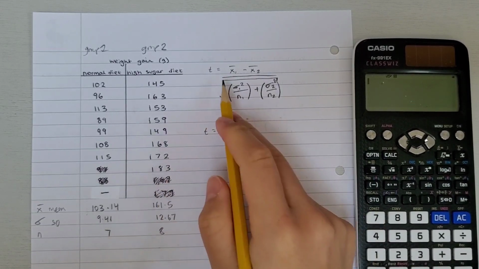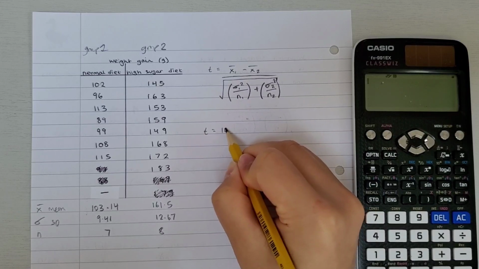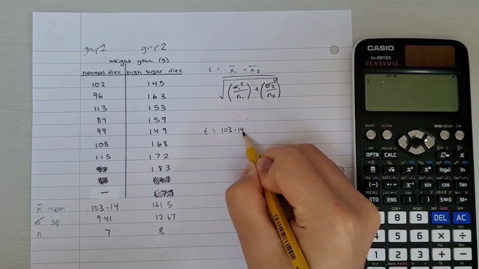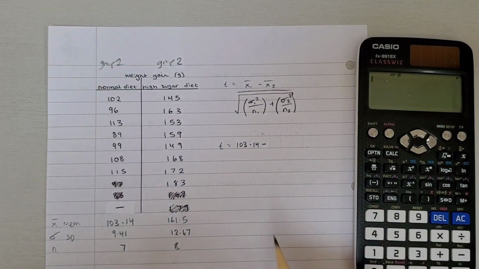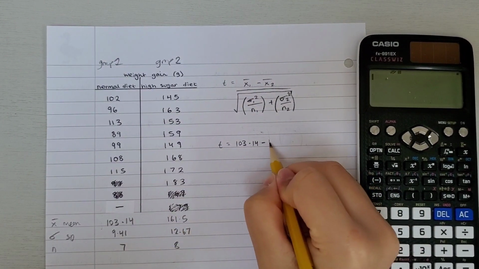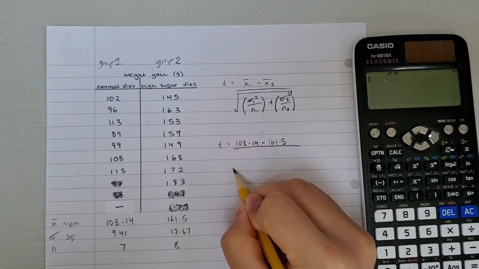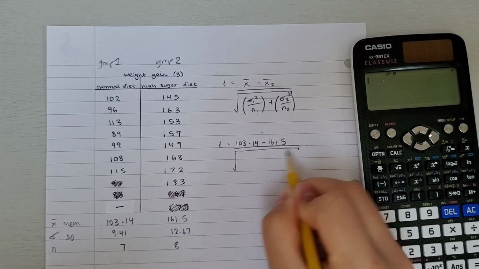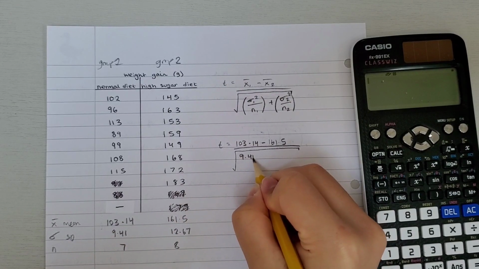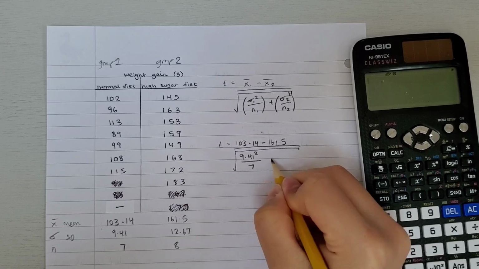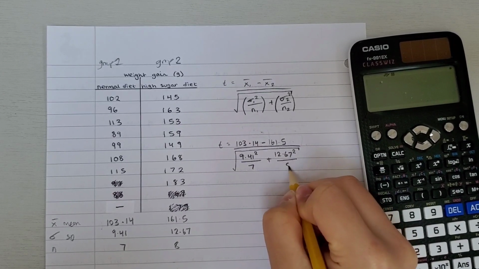It's the mean of group 1 minus the mean of group 2, so minus 161.5, divided by the square root of 9.41 squared divided by 7 plus 12.67 squared divided by 8.